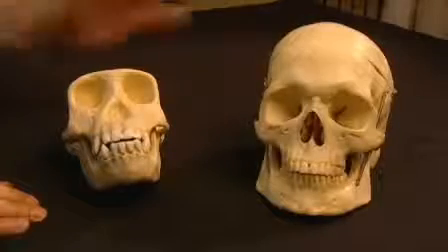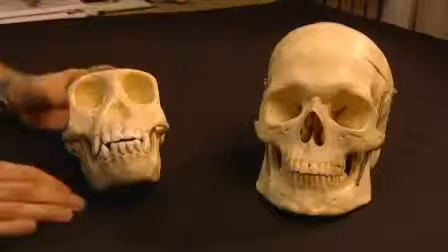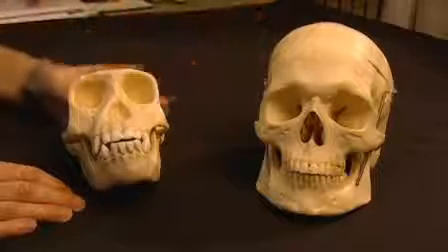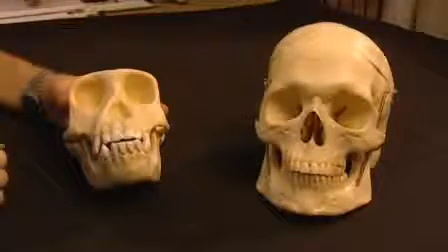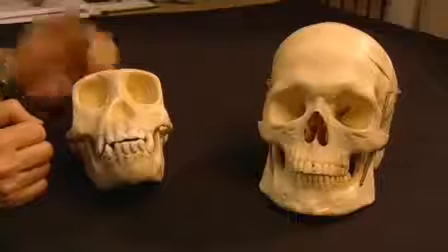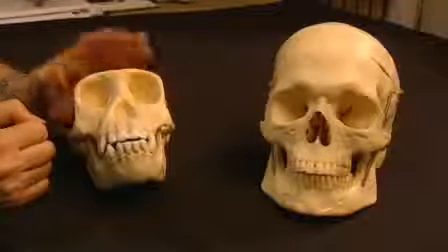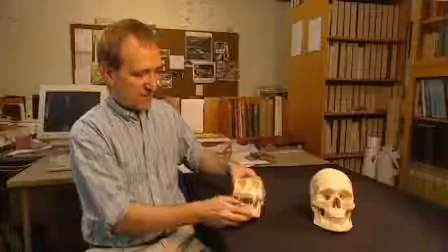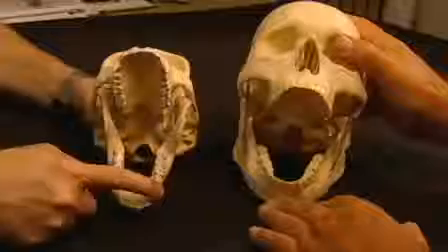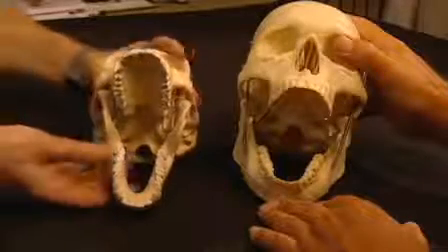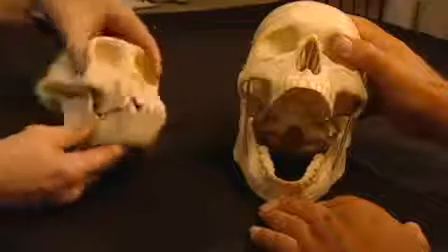They're similar in terms of their overall structure because we've got basically the same number of bones in each skull, we've got the same numbers of teeth, but of course looking at them we can see there are also differences. The brain of the chimpanzee is much smaller than the human brain. It's only about a quarter of the size of our brain. And if we look at the teeth, we can see these very large canine teeth which interlock with each other, as you can see there.